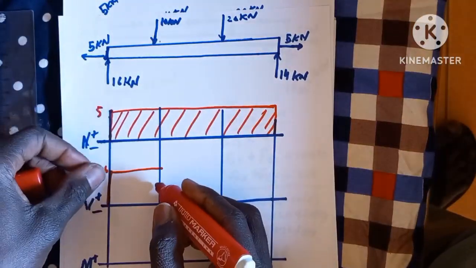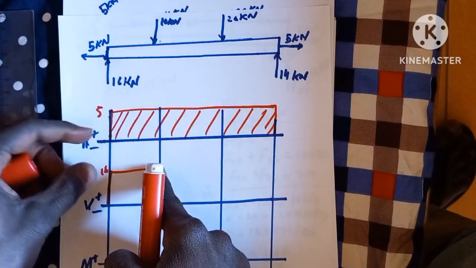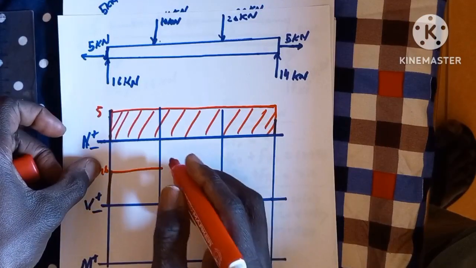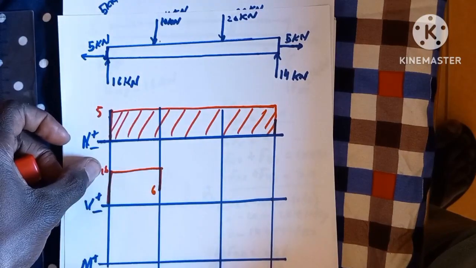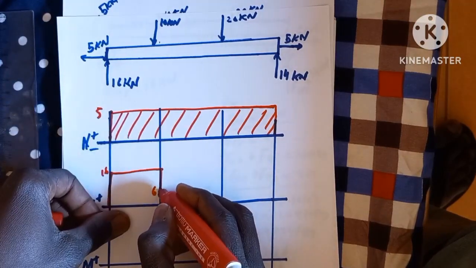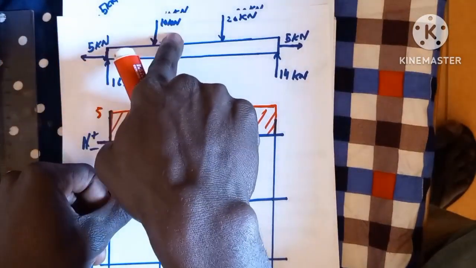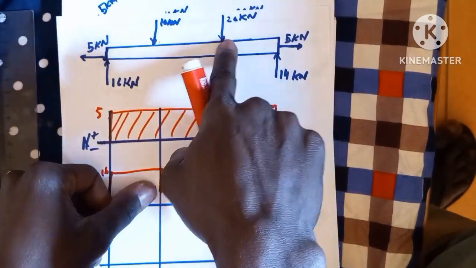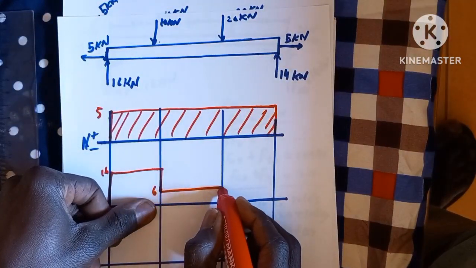This 10 kilonewton force is negative, subtracting from the 16, so it's going to take us down to 6 units here, right? From this 10 kilonewton force to the 20 kilonewton force, there's no force in between, so we have another straight line here.